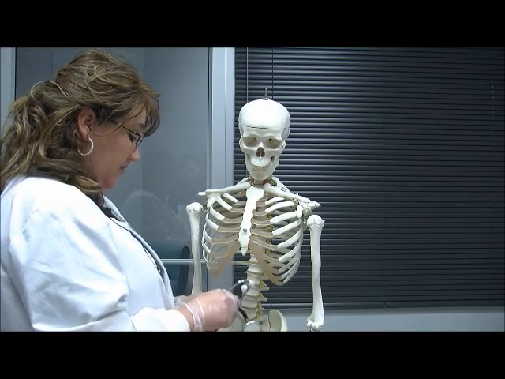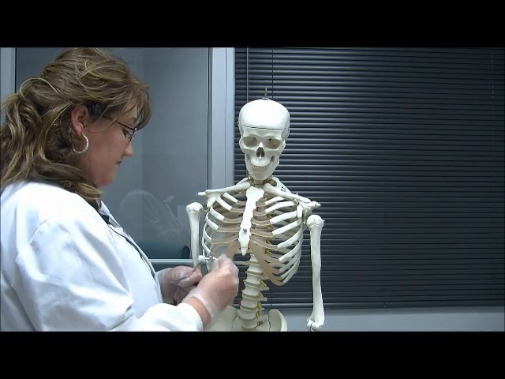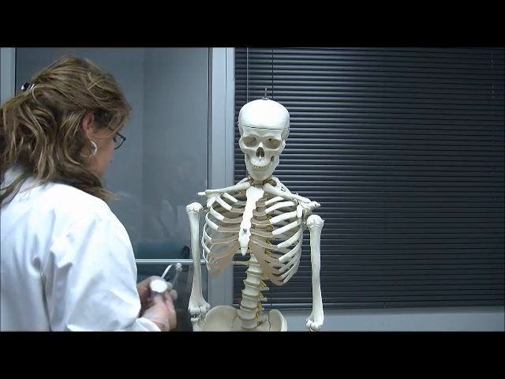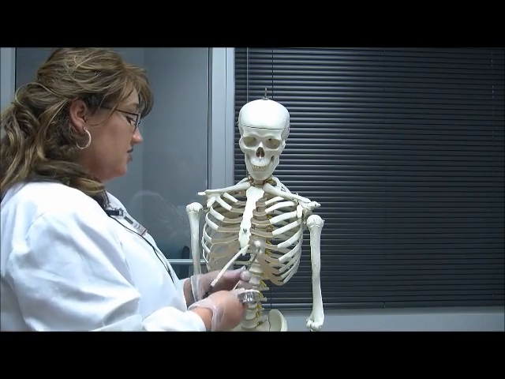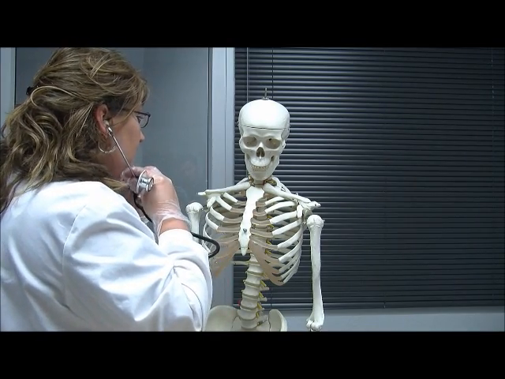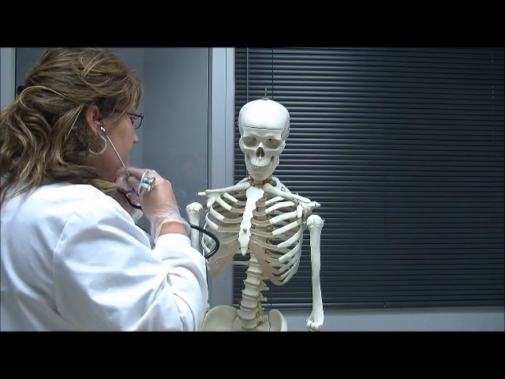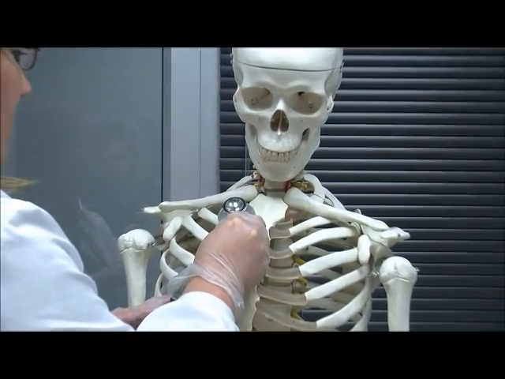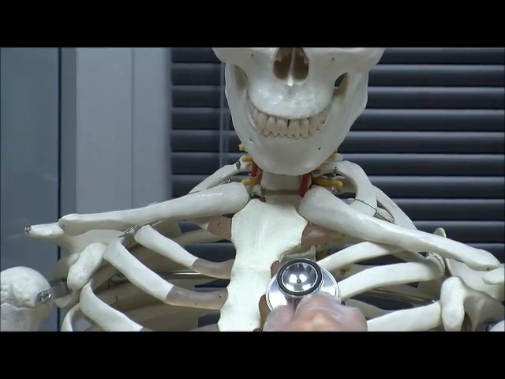I'm going to clean my equipment before I use it on my client. For demonstration purposes, I'm going to use our skeleton to show you where you need to listen for lung sounds. You do not want to listen over bones, but in the intercostal spaces. Have your client take a deep breath in, out, in, and out as you assess lung sounds.